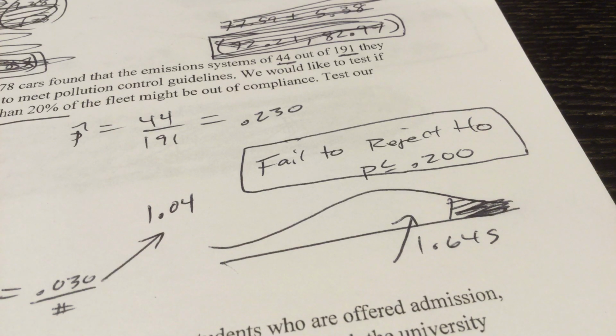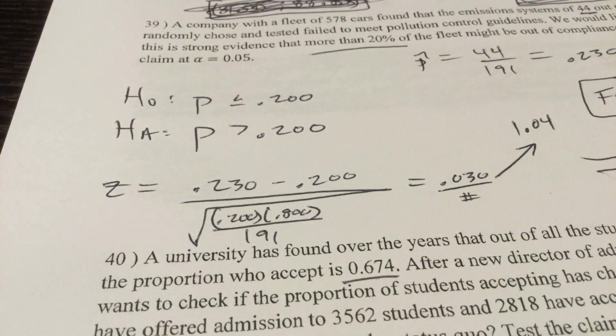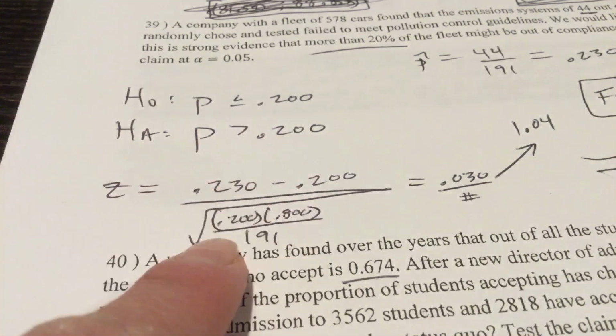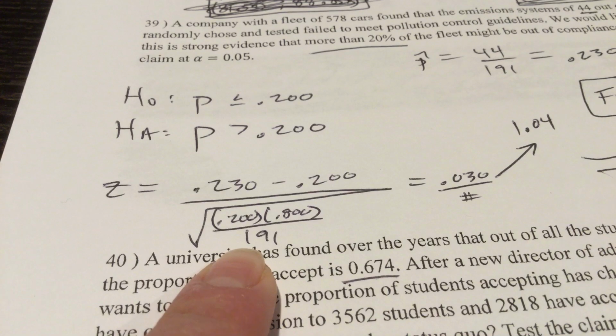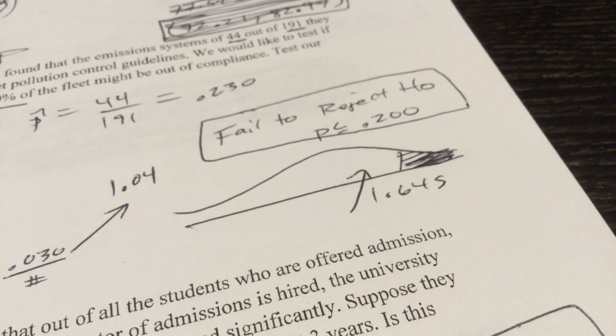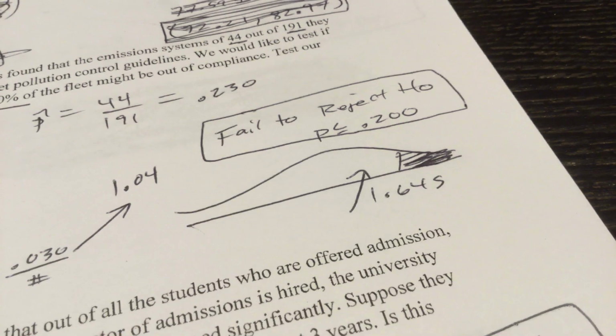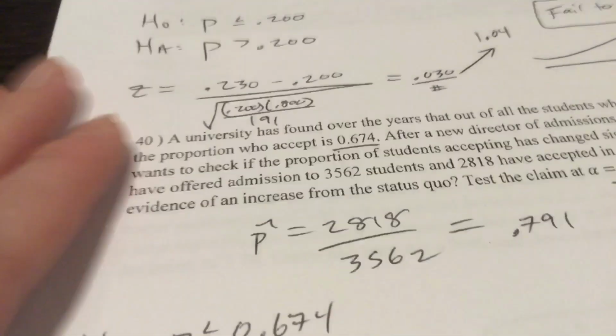Alpha is 0.05, single tail to the right would be 1.645. Our z star, which begins our rejection region. Our z score to begin the rejection region. Z is p hat minus proposed p divided by, in the square root, the proposed p times 1 minus the proposed p, divided by the sample size. It is not in the rejection region, so we do fail to reject it. Even though they tested above 20%, we do fail to reject it. It was not a statistically significant result.